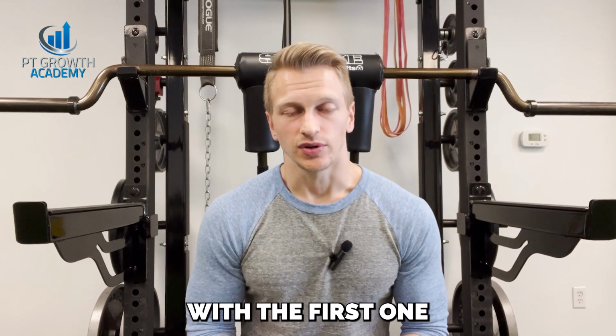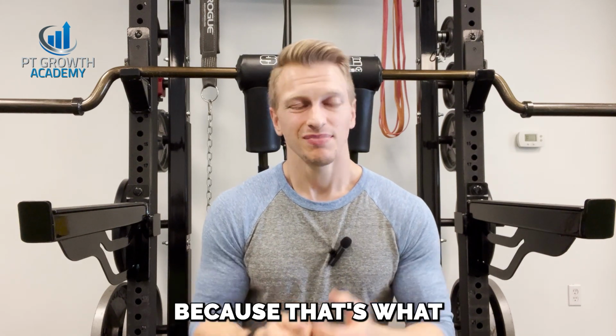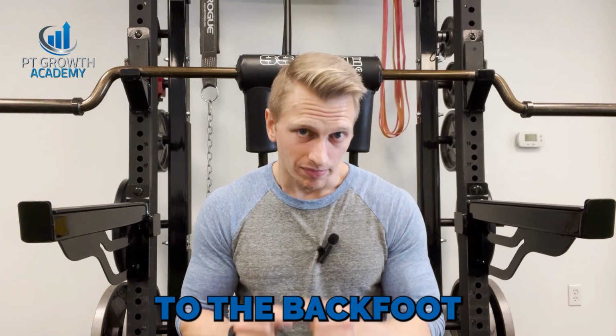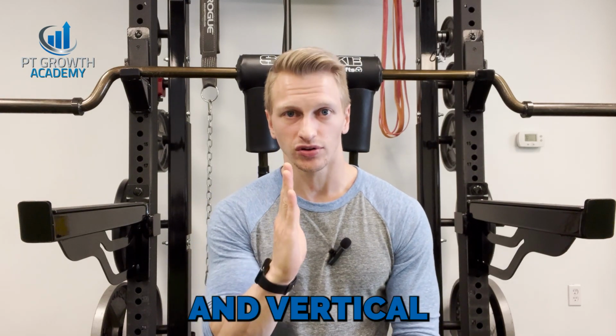Let me give you an example. When it comes to teaching a lunge, I like to give patients a 3-part checklist. And those 3 parts are back foot, elevator, chicken. So let's start with the first one, back foot. A lot of times when patients go through a lunge, they focus on the front foot because that's what they see. Instead, I want them to shift their focus to the back foot, and I want their back foot to be super upright and vertical.